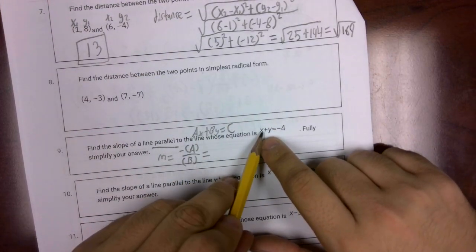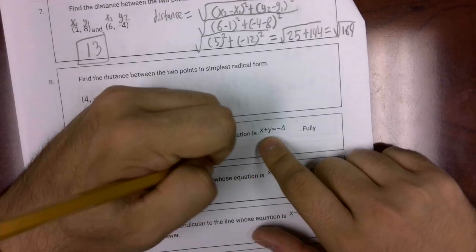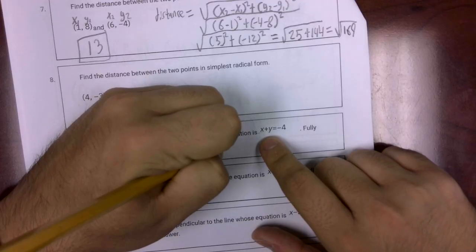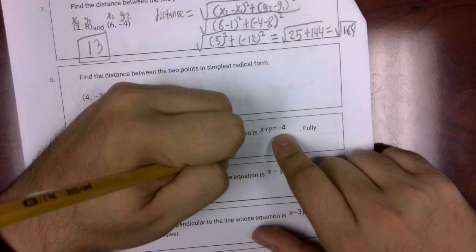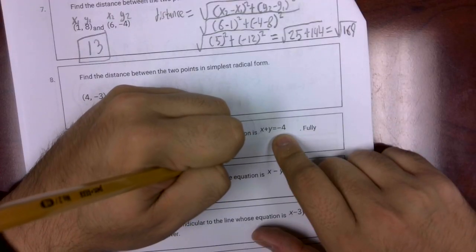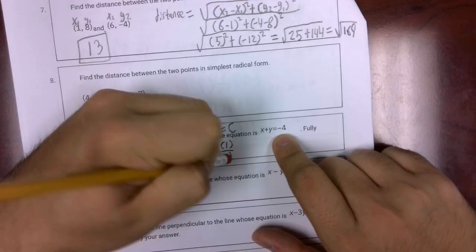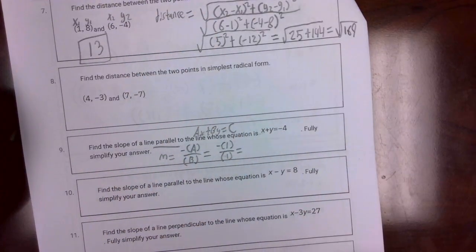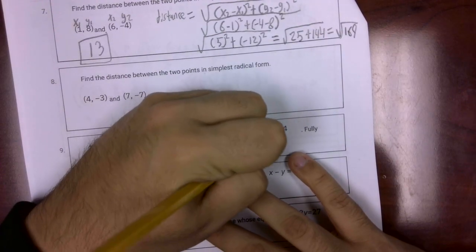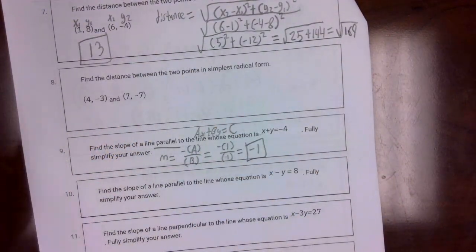A: there's nothing in front of x, so we assume there's 1. There's nothing in front of y, so we assume there's 1 there. Positive ones. Sorry for the negative. What's negative 1 divided by 1? Just negative 1. It's parallel, so we don't have to do anything else, okay?